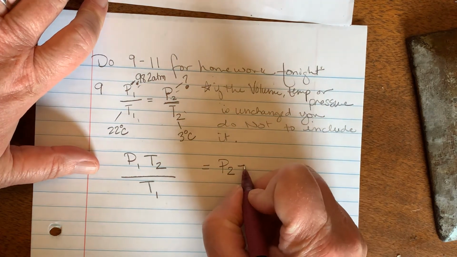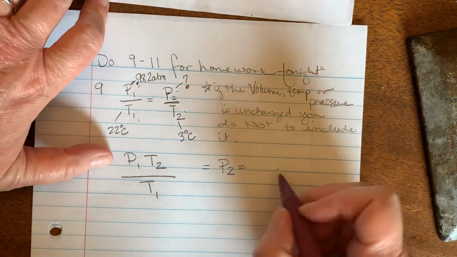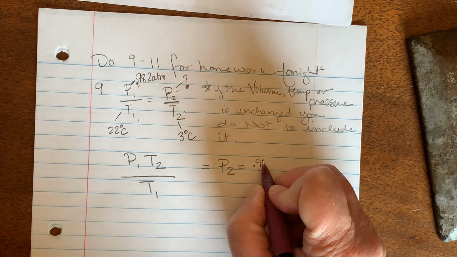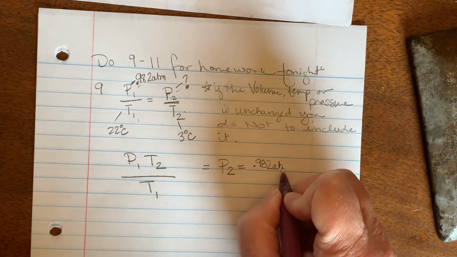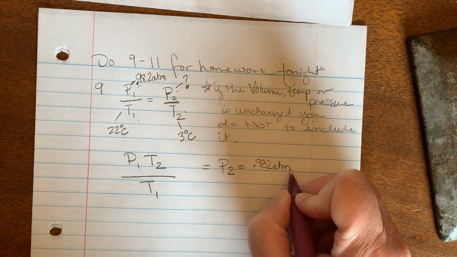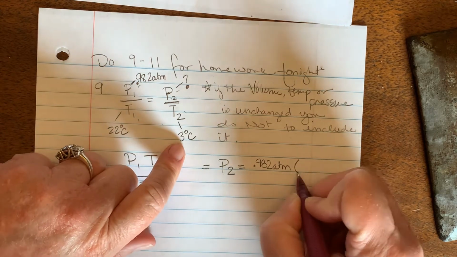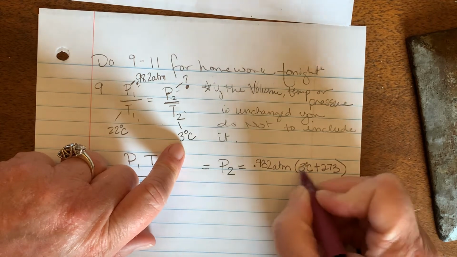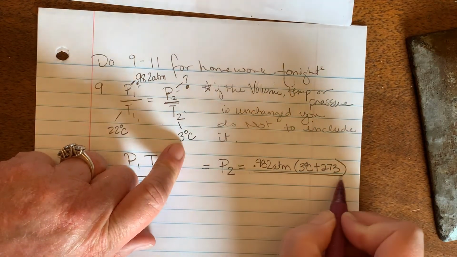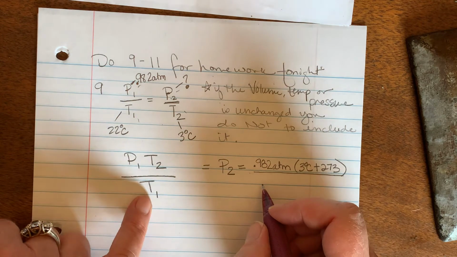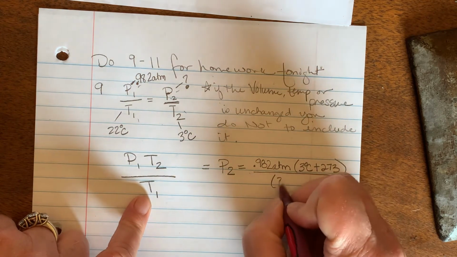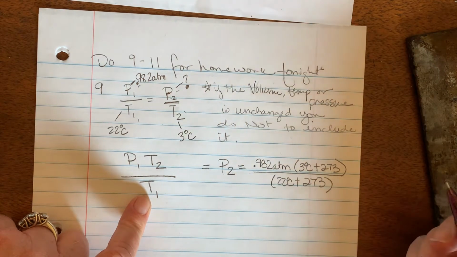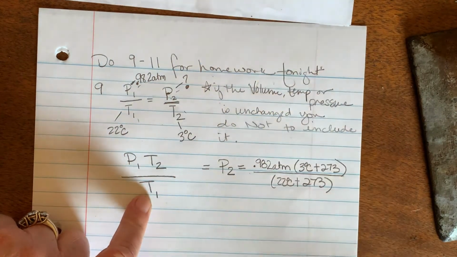So I've got P1 is 0.982 ATM. I've got T2 is 3 degrees Celsius plus 273 because we need to get it into Kelvin. And T1 is 22 degrees Celsius plus 273. So that's going to give us P2.